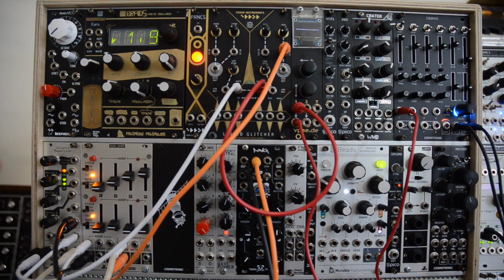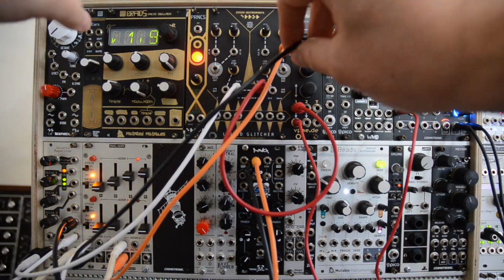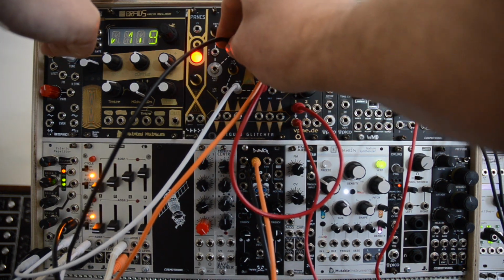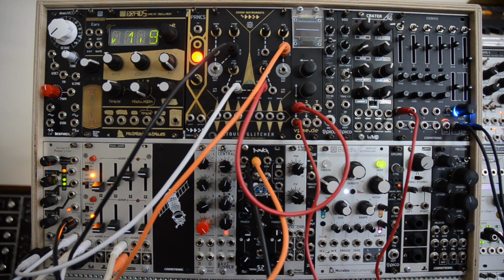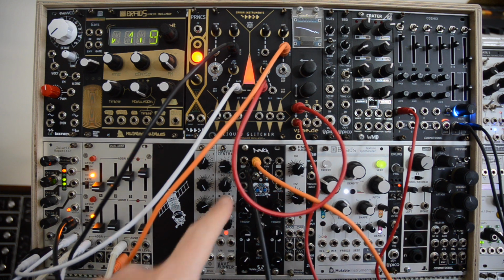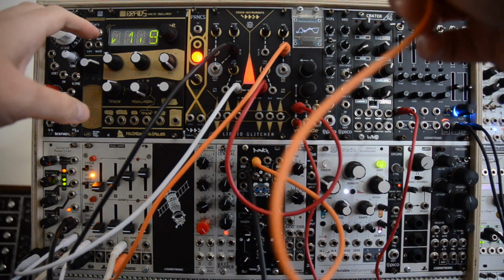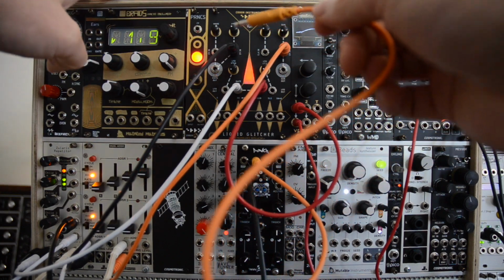I'm using a second envelope also being triggered by Zularic repetitor into the CV input for the compressed wave. And I'm using a third envelope coming from the punch, also being triggered by the Zularic repetitor. And I'm patching this one into the CV input for the wave.